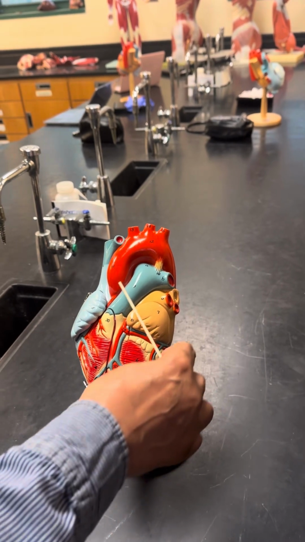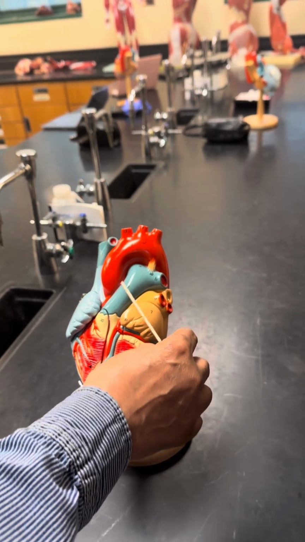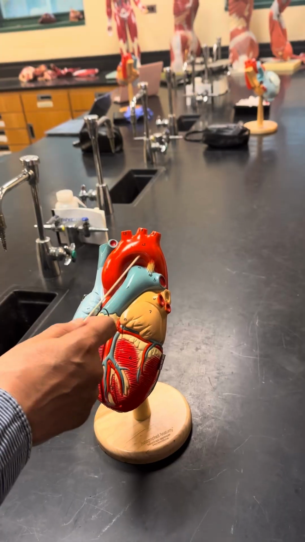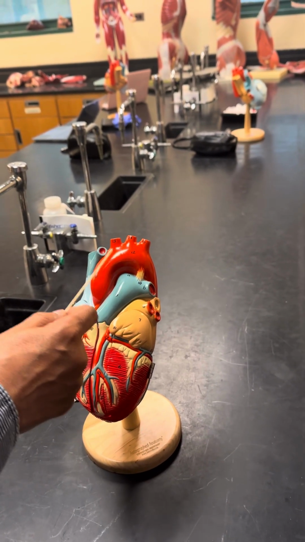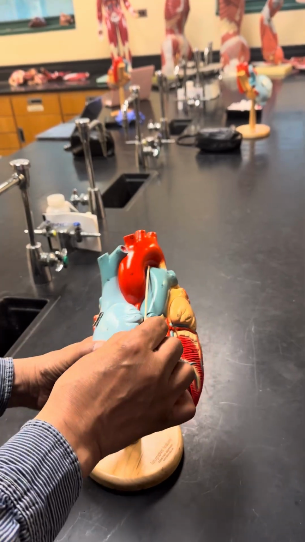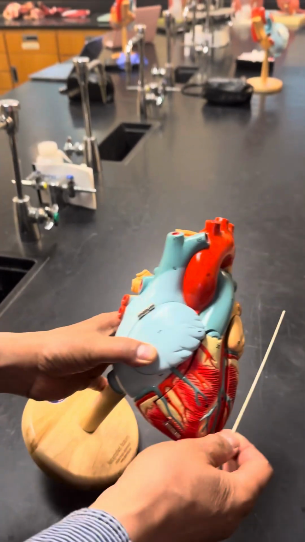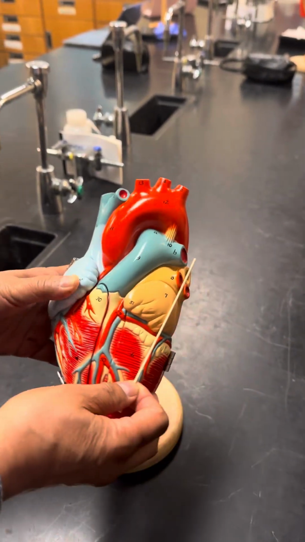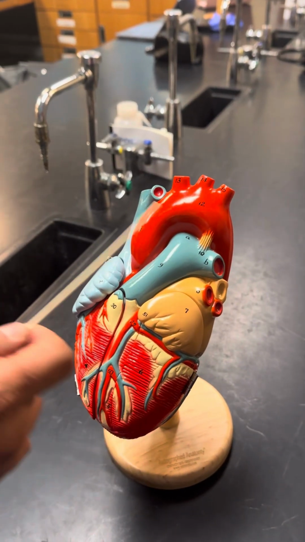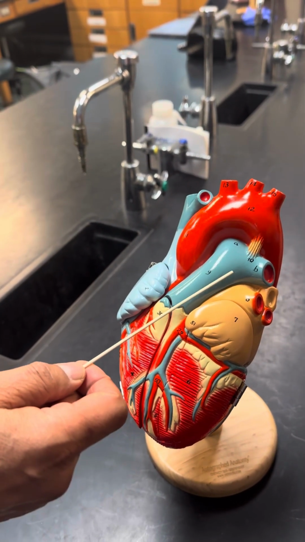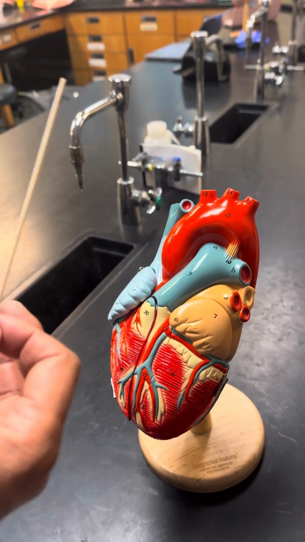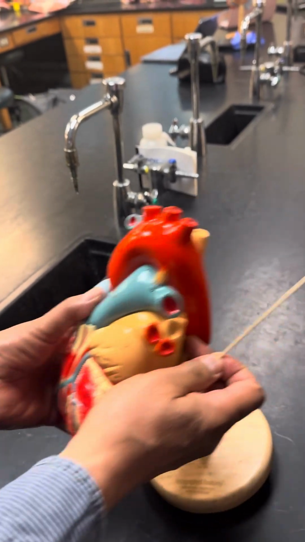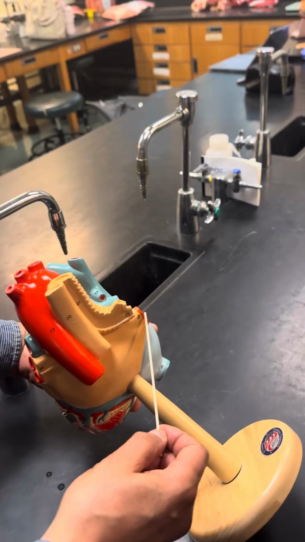pumps blood. It goes to the pulmonary trunk. Pulmonary trunk bifurcates, divides into right pulmonary artery. This one is right pulmonary artery right here. This one branches right pulmonary artery, and this one is called left pulmonary artery. It goes to the right and left lungs, and blood gets purified, gets oxygen, and it returns from the pulmonary vein.